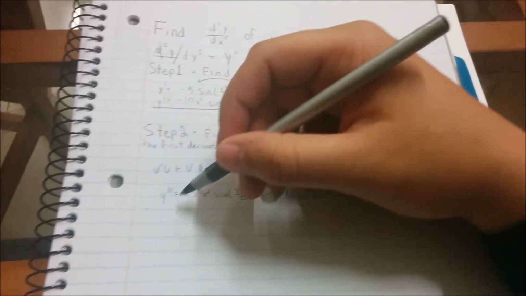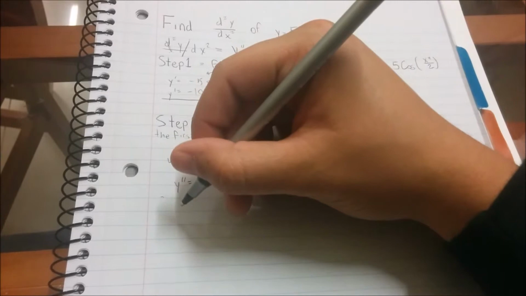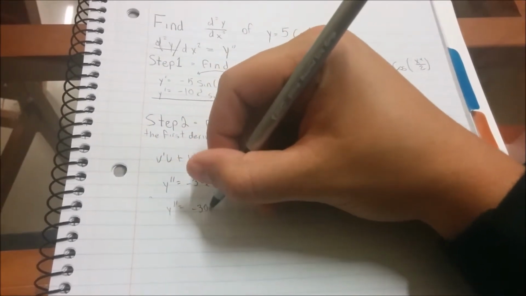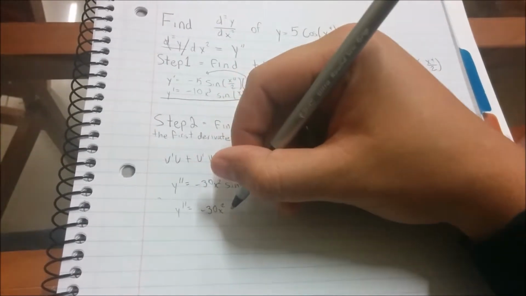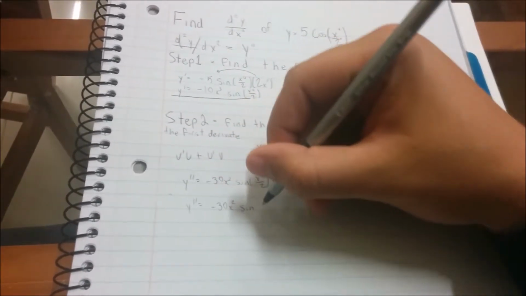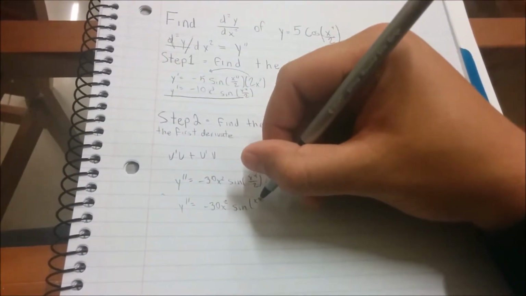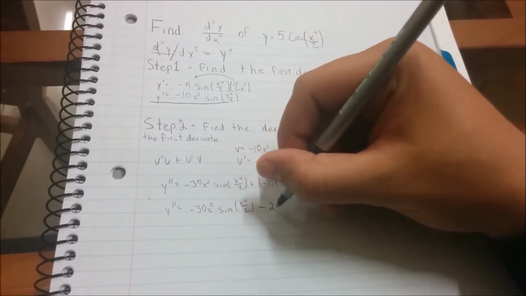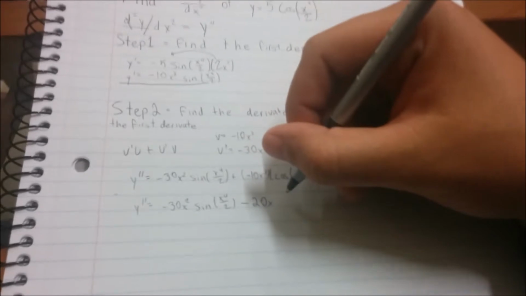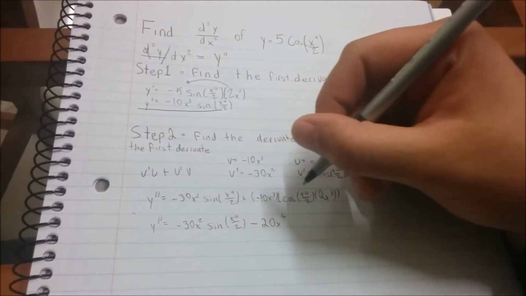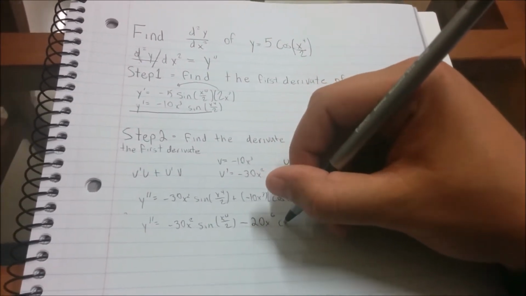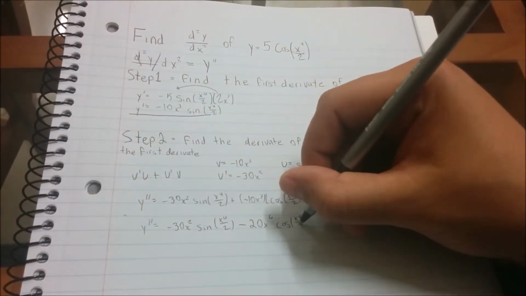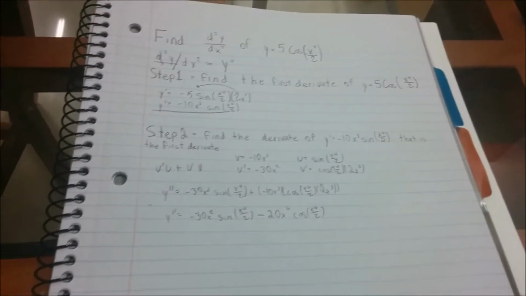After this, we need to simplify. That would be y double prime equals negative 30 x to the second sine of x to the fourth over 2 minus 20 x to the sixth times cosine times x to the fourth over 2. That would give us this.